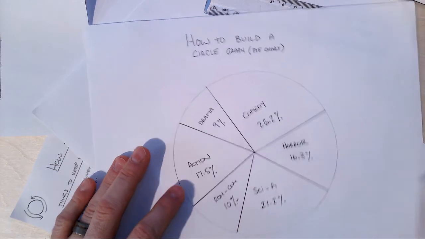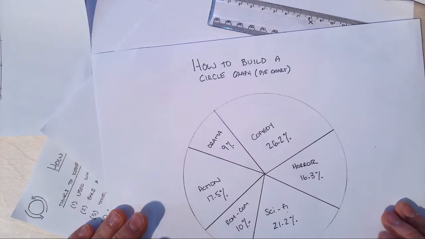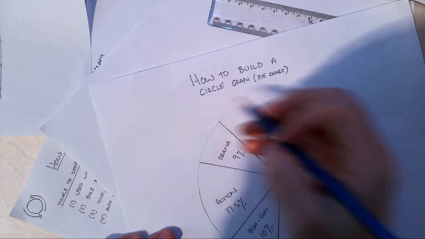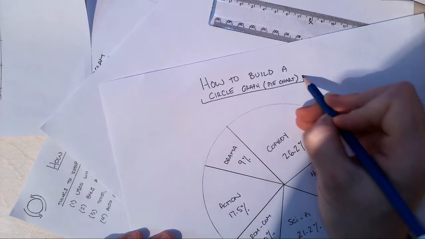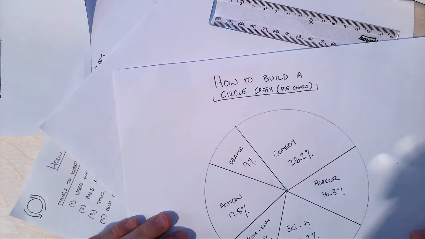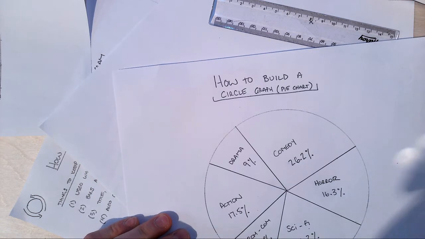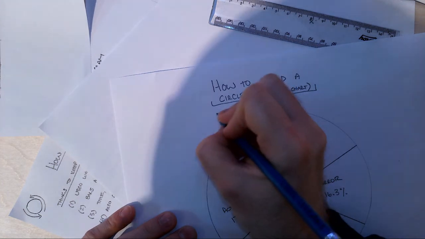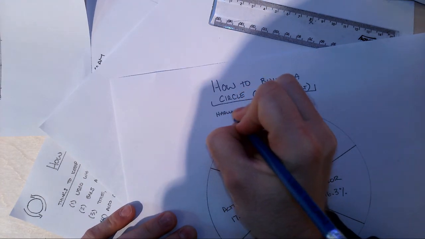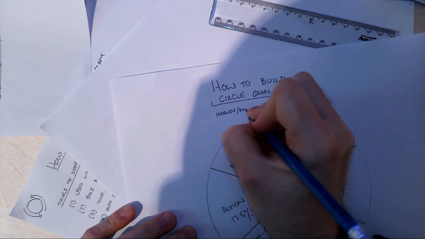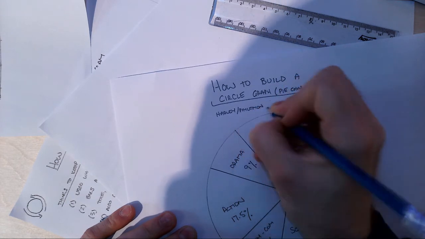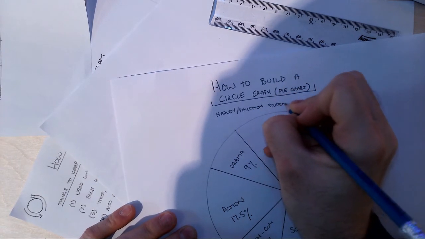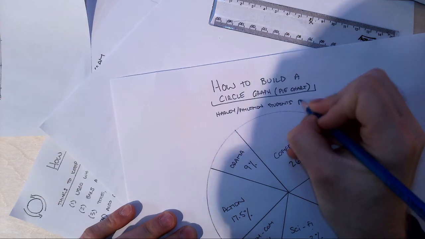Now, I'm not done. This is the title of the video, but I want to create a title for my graph, right? And the title of my graph should be the same as any other title. This is showing me Hadley and Filmon students' favorite movie genres.